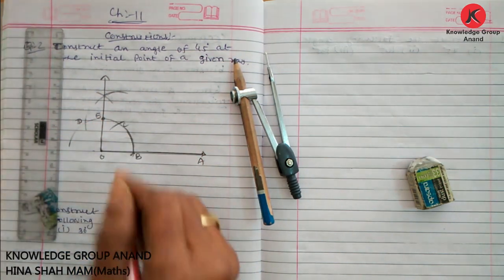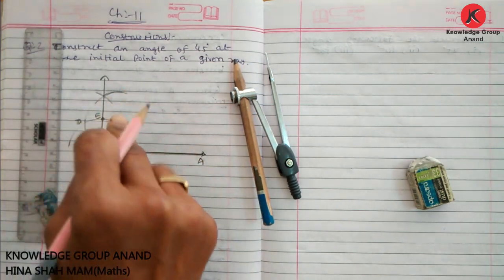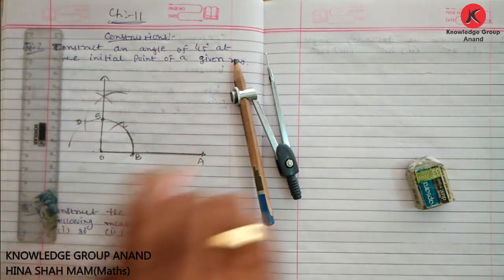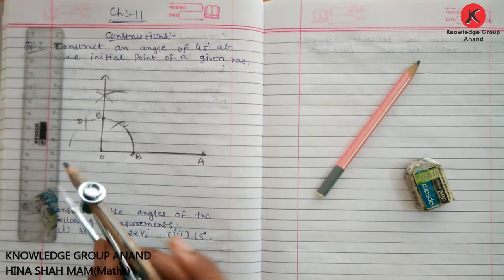Now to draw the bisector of angle EOB. We know from the first construction how to draw the bisector of an angle.